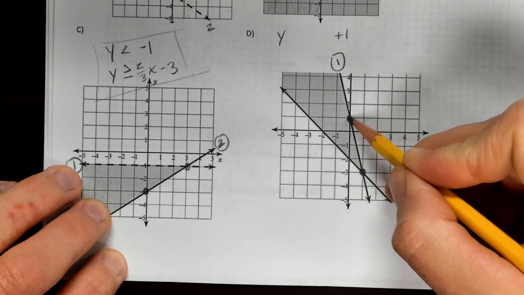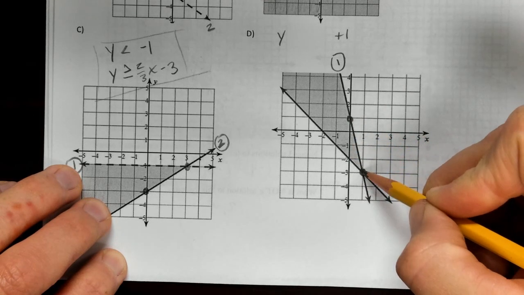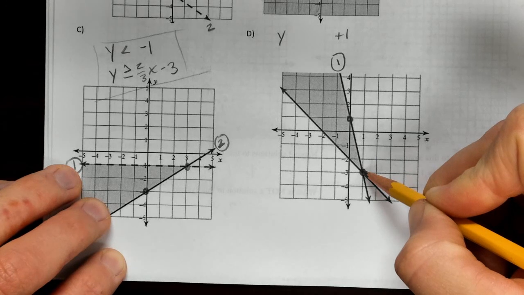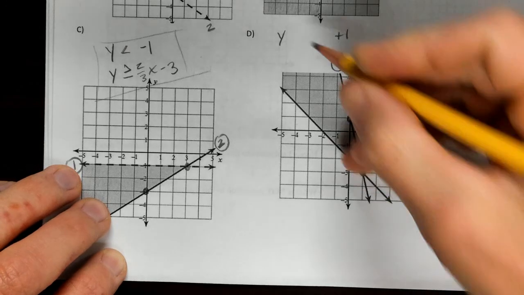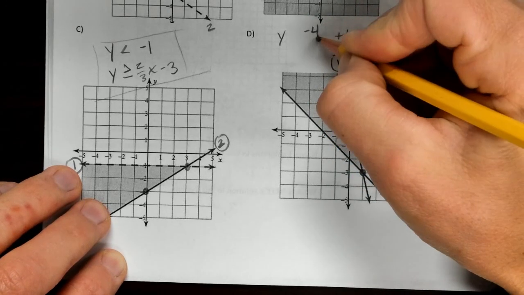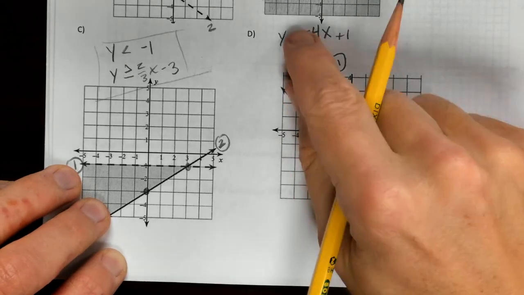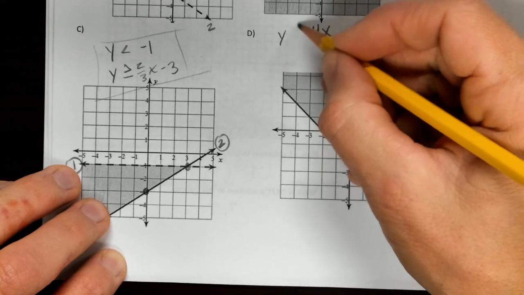How did I get from point 1 to point 2? So down 4 over 1. Okay, so I don't have to write over 1 because it's understood. So negative 4x.